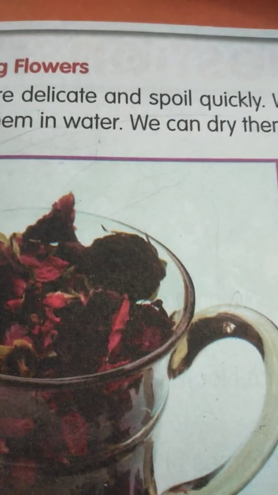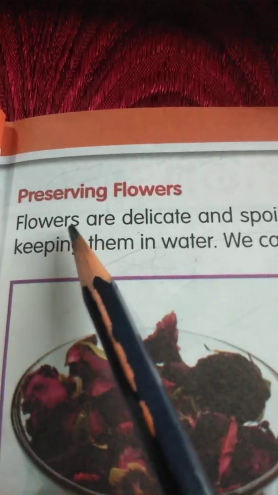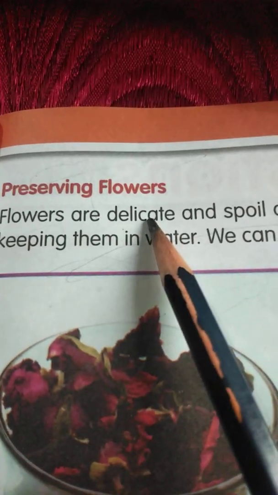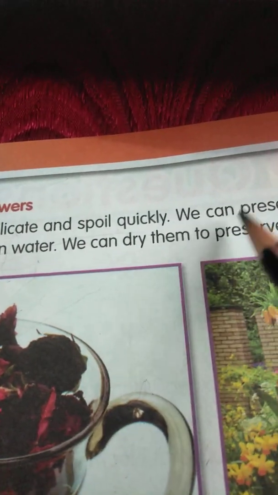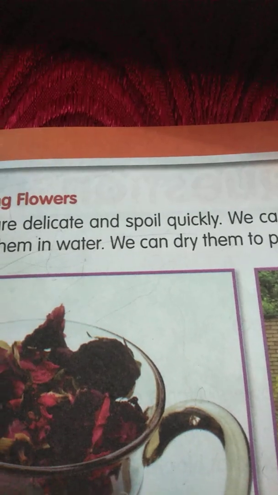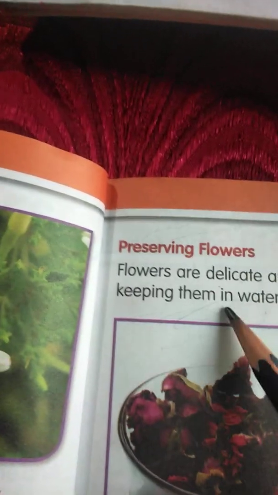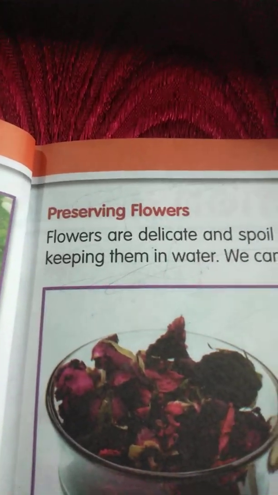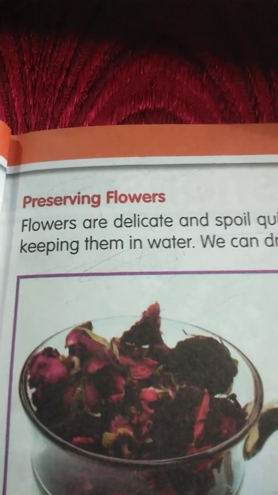Open your reader, page number 43. Here it is, preserving flowers. Just go with me, right? Flowers are delicate. Just read after me. Flowers are delicate and spoil quickly. We can preserve them for a short time by keeping them in water. We can dry them to preserve them for a longer time.